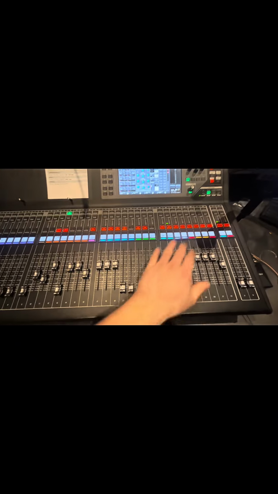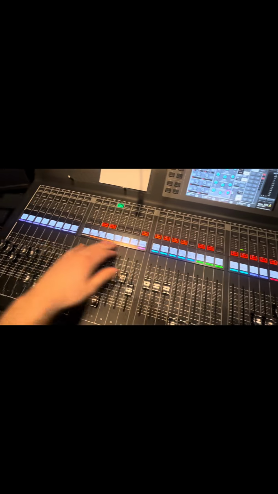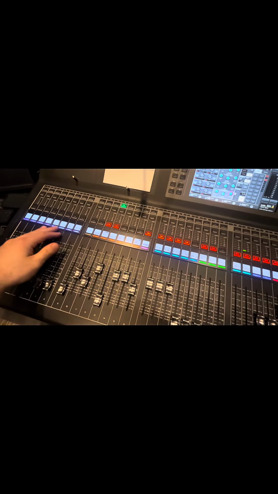So we have a bunch of inputs here and a bunch of different channels and a bunch of different scenes. But all we're going to mess with today is just this one. And as you can see, it's called MP3 House. So all this is like music we play at the beginning of a service just to kind of fill space. But we all play it from this iPad or this computer.